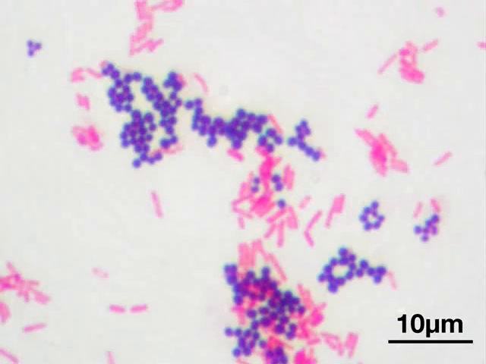So on a specimen, such as you would see in this example, you can see two different groups of organisms that have been stained: those that are stained purple and those that are stained pink.